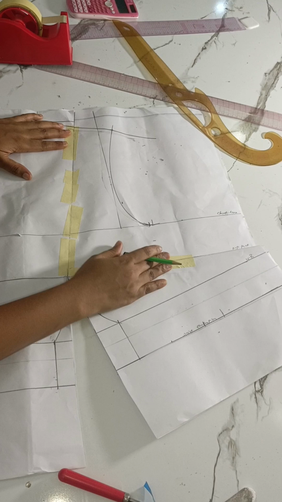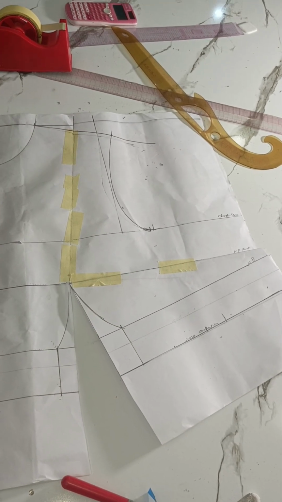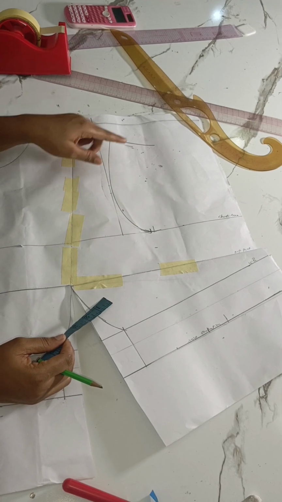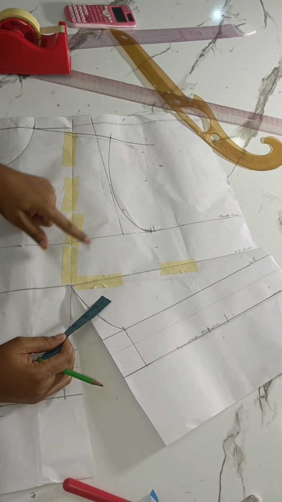So now that this is taped off, I want to get my armhole princess dart, because the style we are doing is an armhole princess dart.